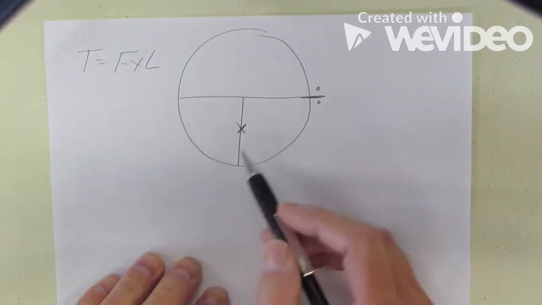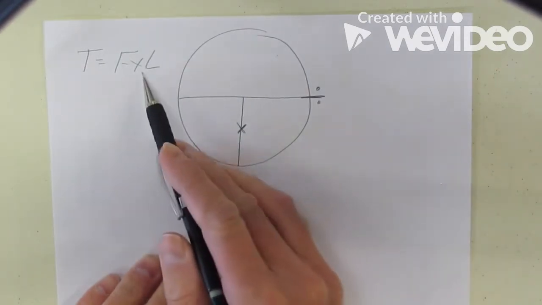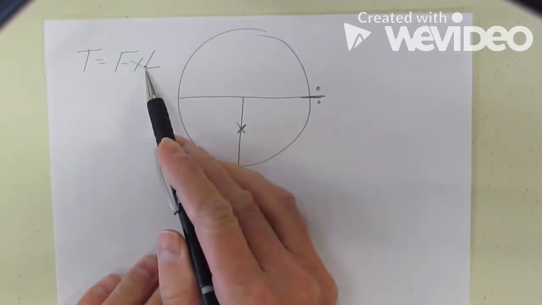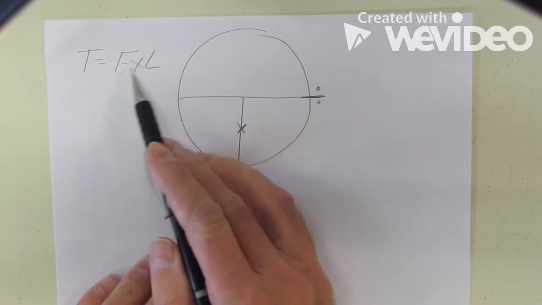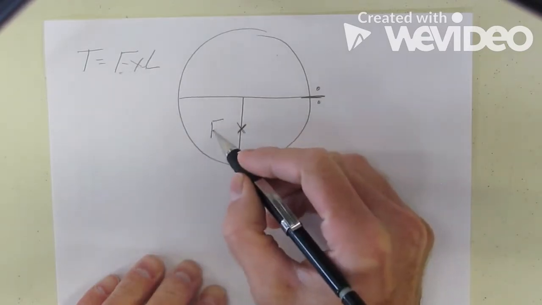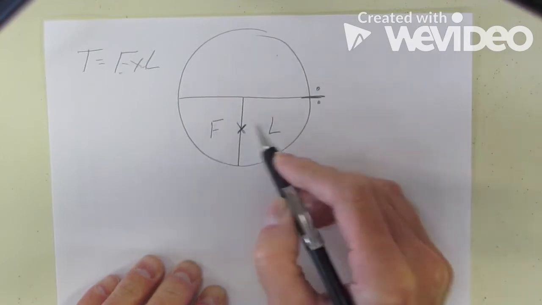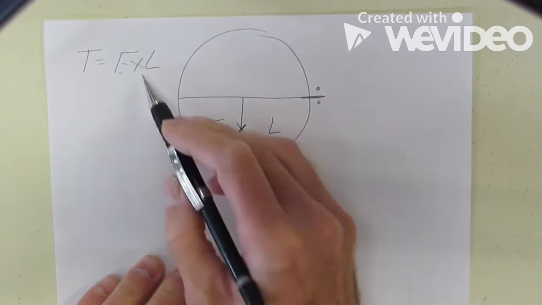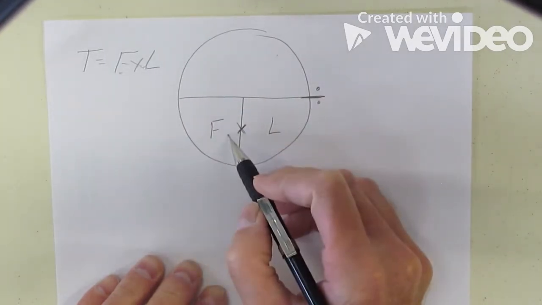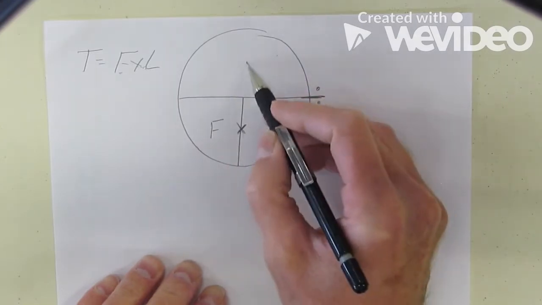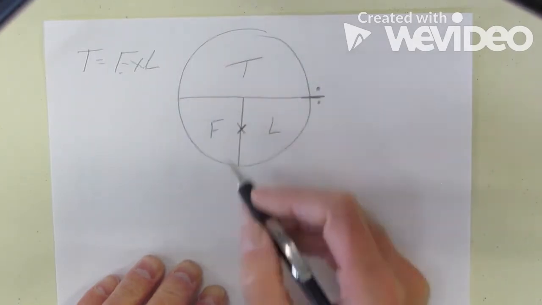Knowing that, and knowing that this is multiply, we can see we have a multiplication symbol here in our formula. Well, if this is true, F times L, then F has to multiply by L, or F times L. And we can see that here, we see it here. So both of these are true, leaving only one spot left in our thumb chart for our T. So we have no choice there.